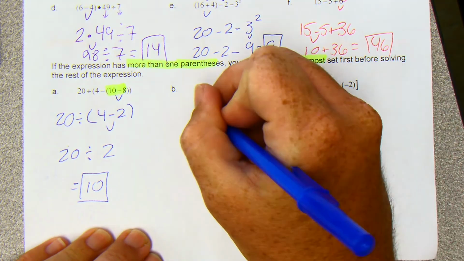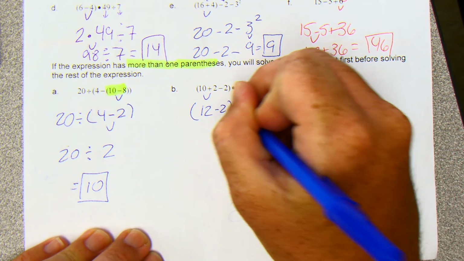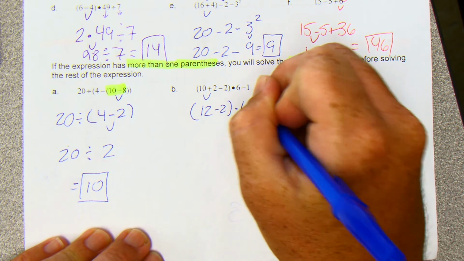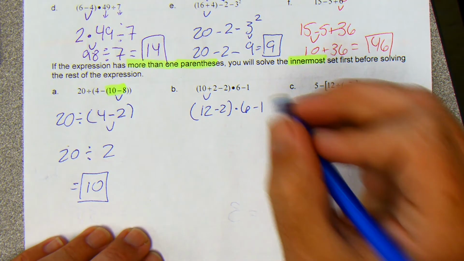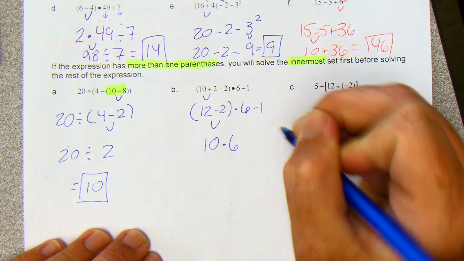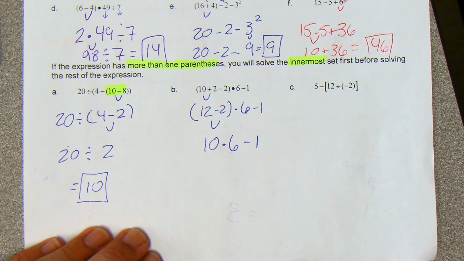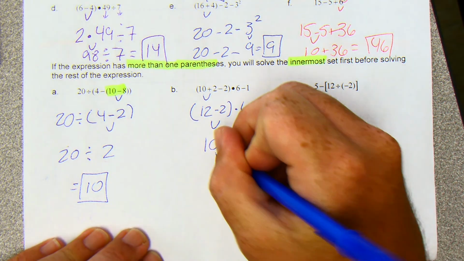So I'm going to do 10 plus 2. That's 12. We're still in parentheses, so I have 12 minus 2 times 6 minus 1. Now I'm going to do 12 minus 2. That's 10. Bring down my times sign, bring down my 6, bring down my minus, and bring down my 1. Now, do I have any exponents? I do not have any exponents. So what's next? It's that M and that D, multiplication, division. I do have multiplication. So I'm going to do my multiplication.